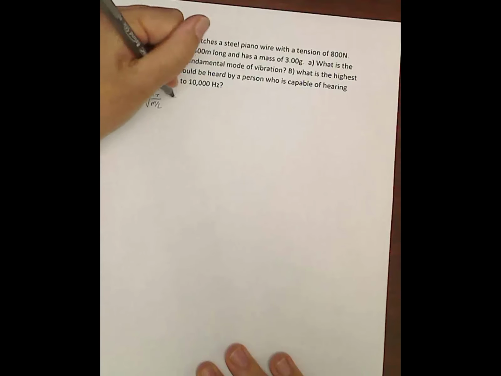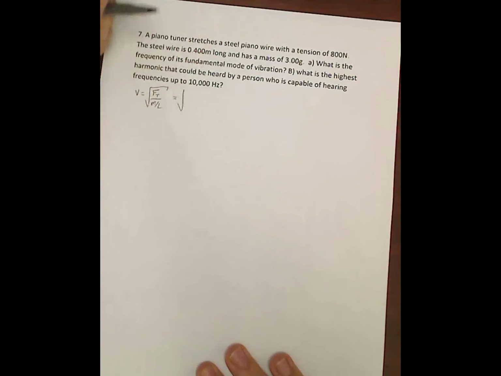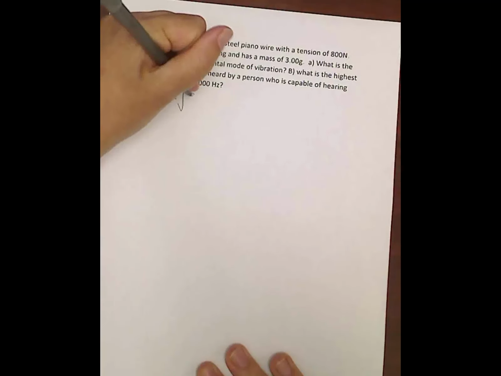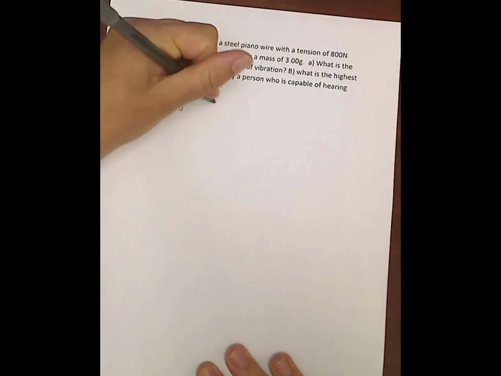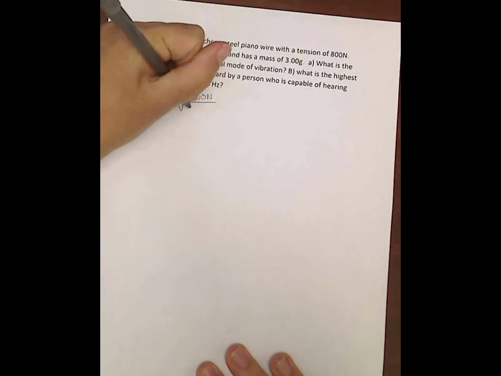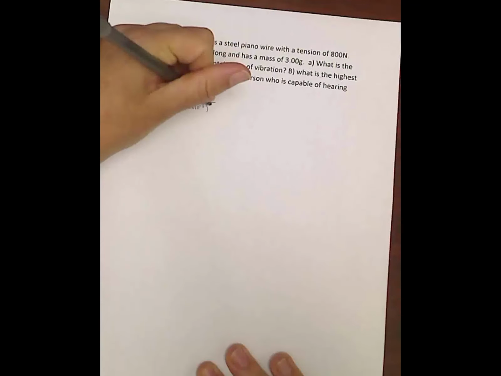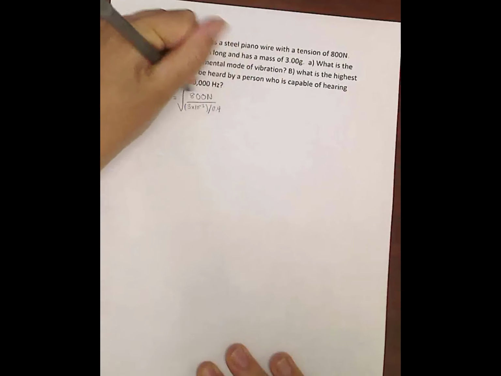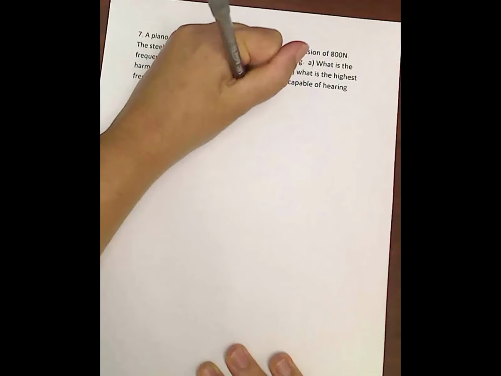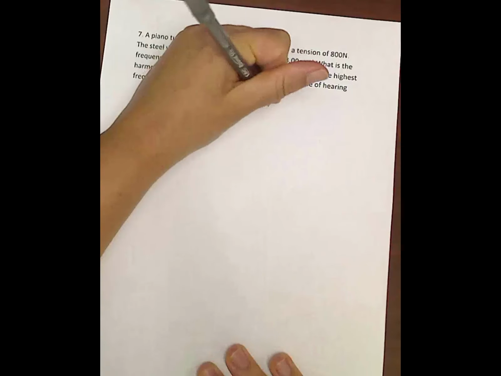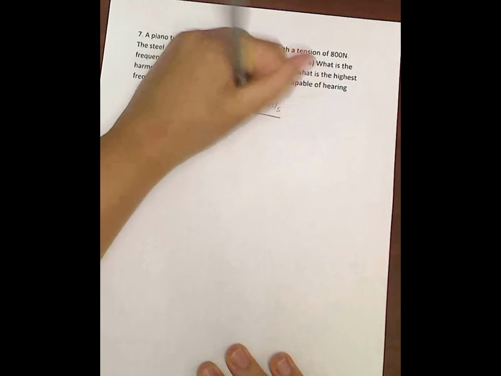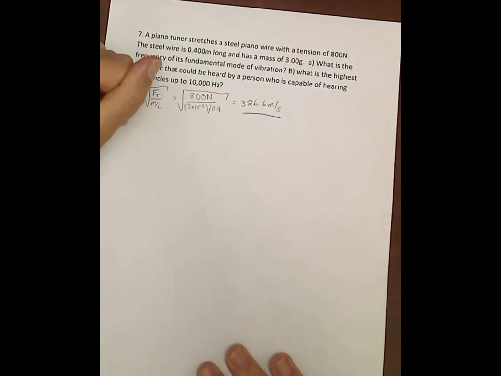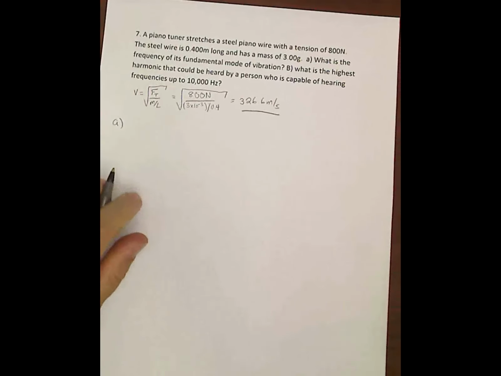So first of all, let's find V, since we know we're going to need that. So V is equal to tension, 800, divided by the mass, 3 grams. I'm going to put that in kilograms, divided by 0.4 meters. And I get my speed is 326.6 meters per second.